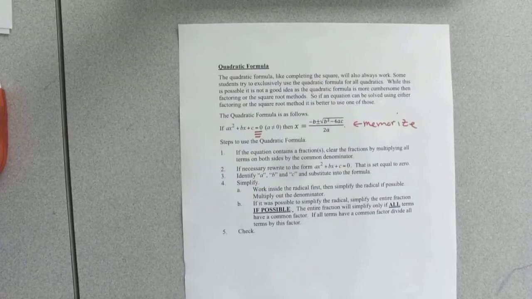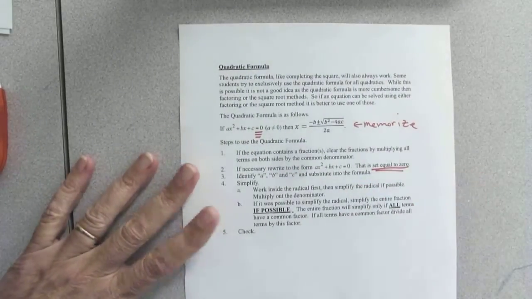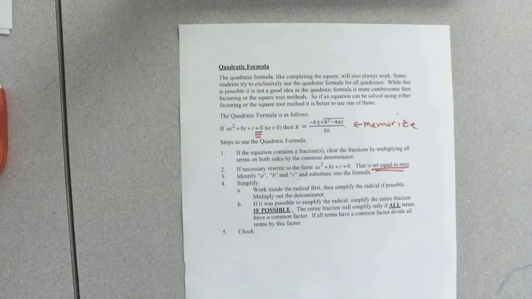So my steps here. 1: If the equation contains fractions, clear the fractions. You don't want to use that formula and put fractional values in there. Clear the fractions. 2: If necessary, rewrite the equation in the form ax squared plus bx plus c equals 0. That is, set it equal to 0. 3: Identify a, b, and c and substitute in the formula.